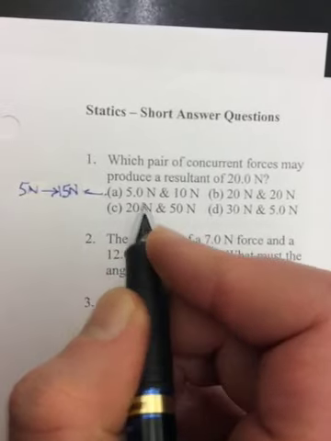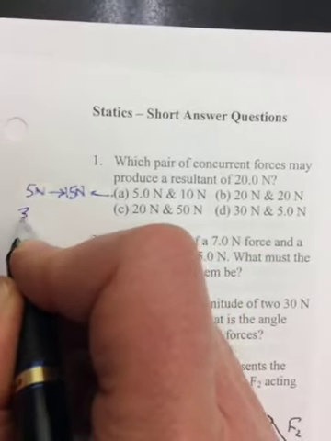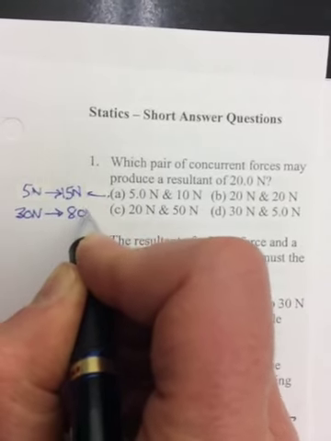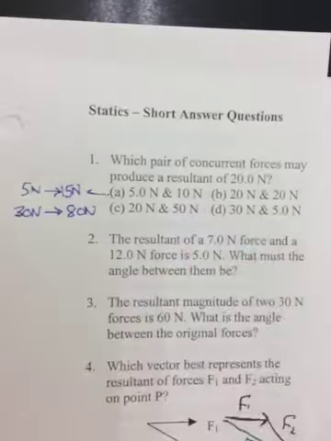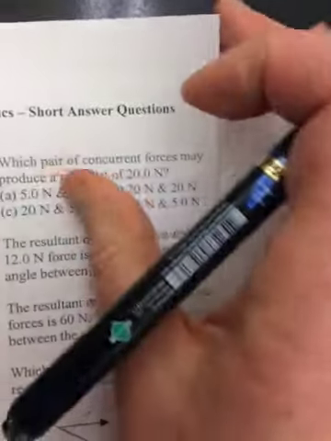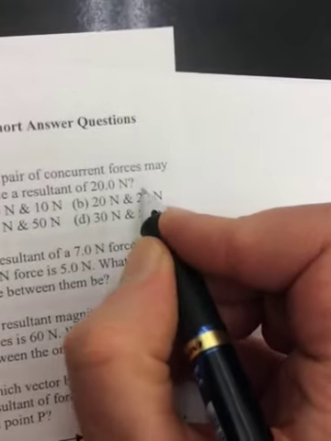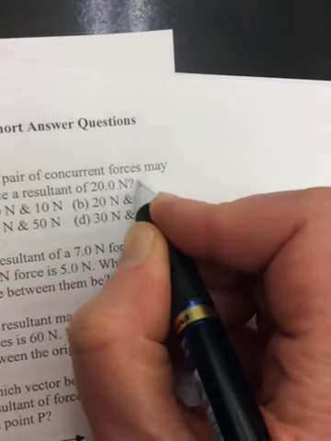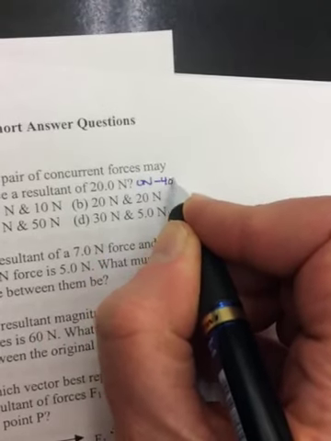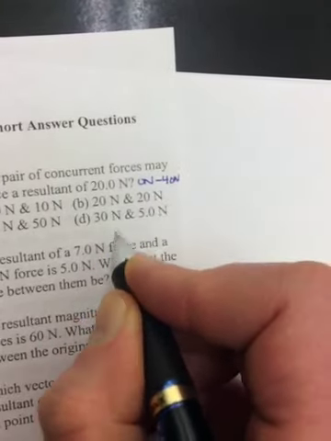50 and 20, the minimum, subtract them, 30 newtons. The maximum, add them, 80 newtons. 20 does not fall between 30 and 80. Over here, I'm trying to figure out where the edge of my sheet is. The minimum, subtract them, is 0 newtons. The maximum, add them, 40 newtons. 20 does fall in there.